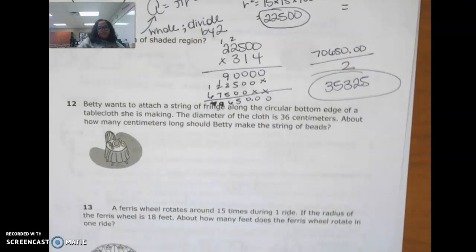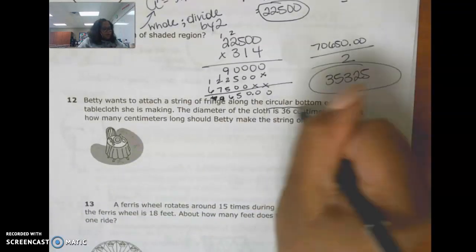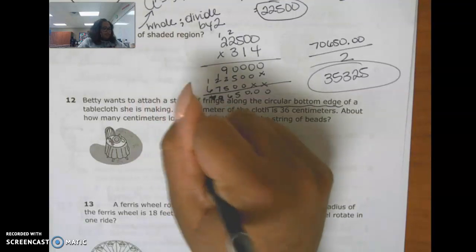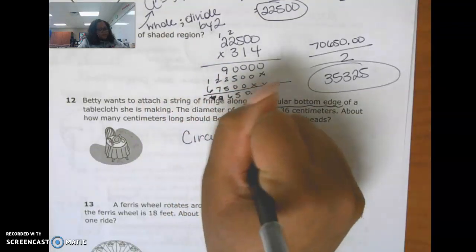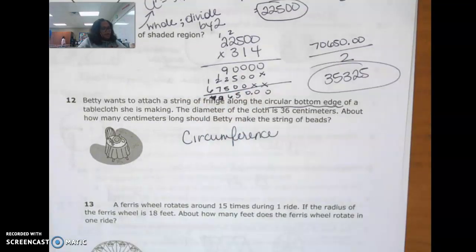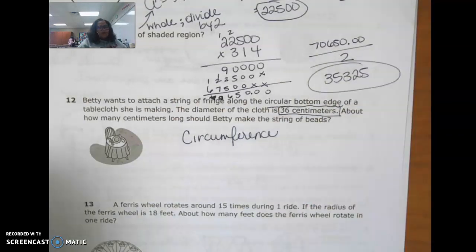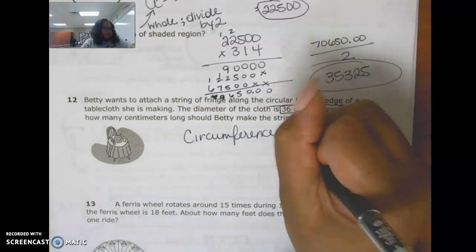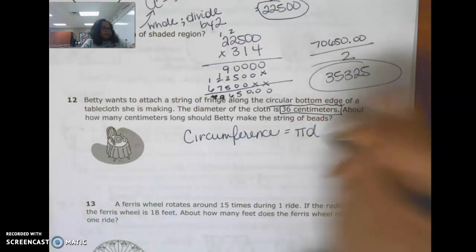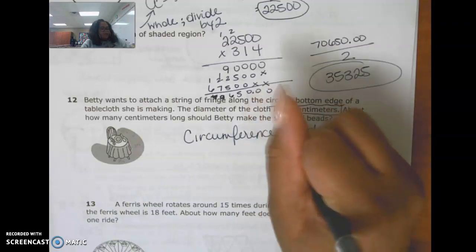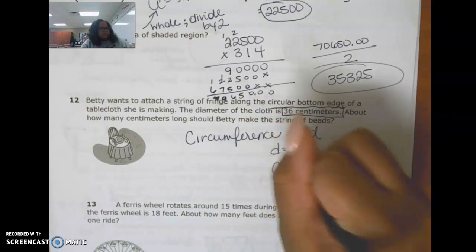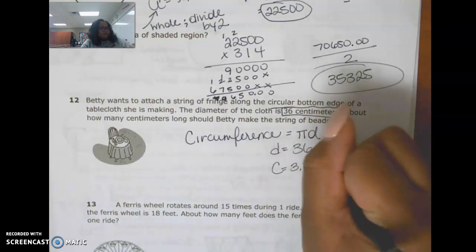Betty wants to attach a string of fringe along the circular bottom edge. Wherever we say circular bottom edge, that's circumference of the tablecloth that she's making. The diameter of the cloth is 36 centimeters. About how many centimeters long should Betty make this string of beads? So circumference equals pi times diameter. And my diameter is 36. So my circumference is 3.14 times 36.